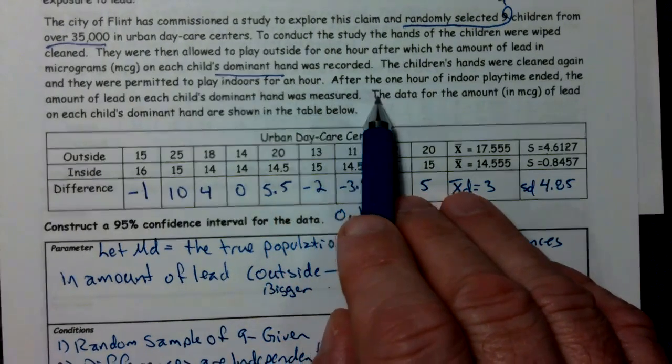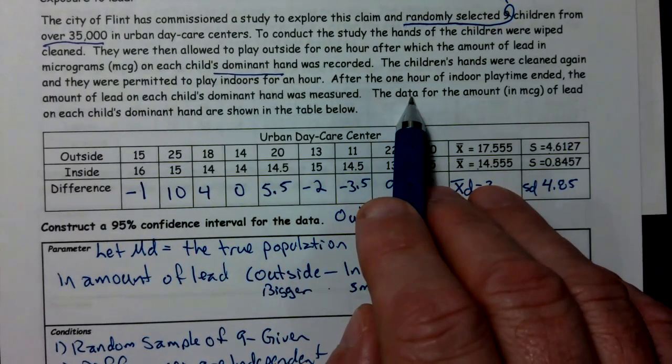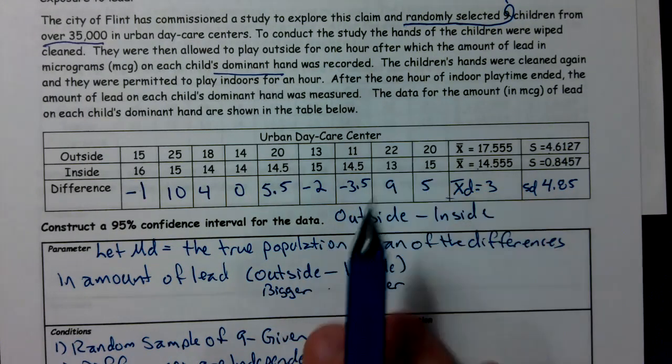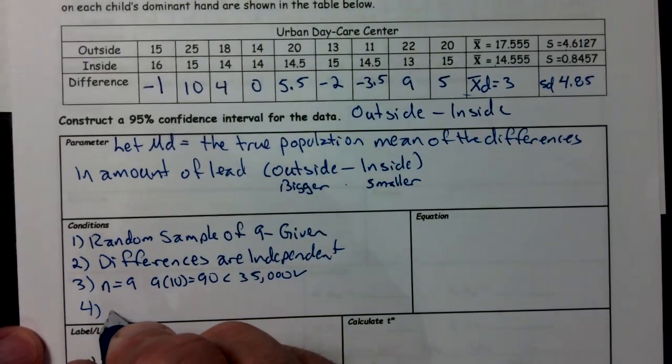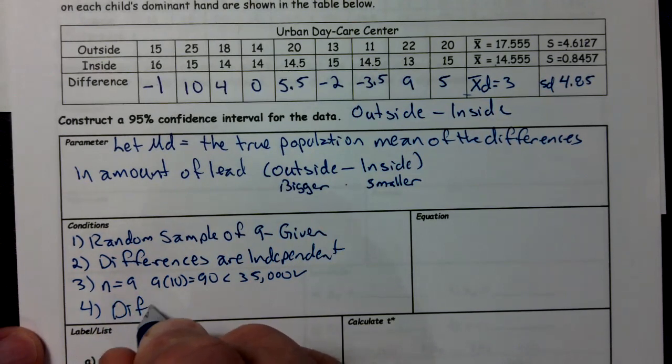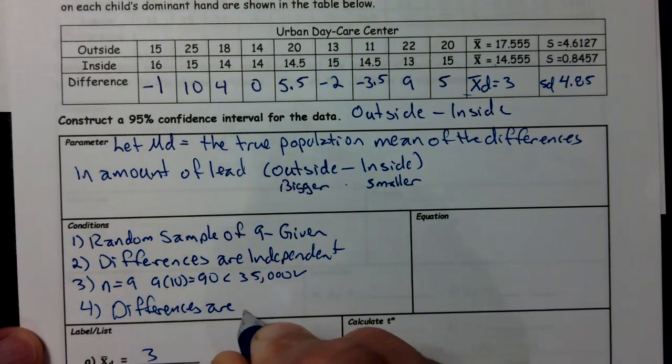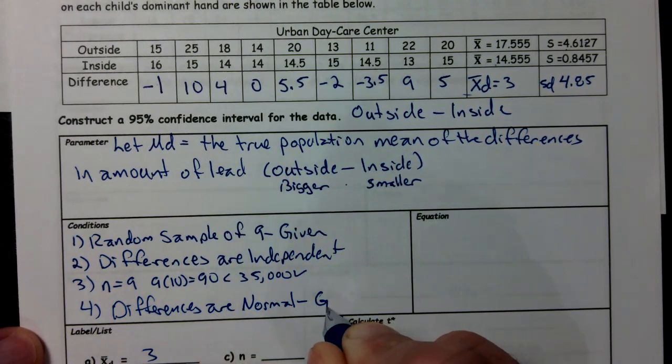Well, I'm not saying that it's normal, but we're going to assume that it is, and I'm going to have to add that to this. All right, so the distribution of differences is normal, and it's going to have to be given. I'm going to have to add that in. I apologize that it's not in the video, but I'm not going to go remake it.